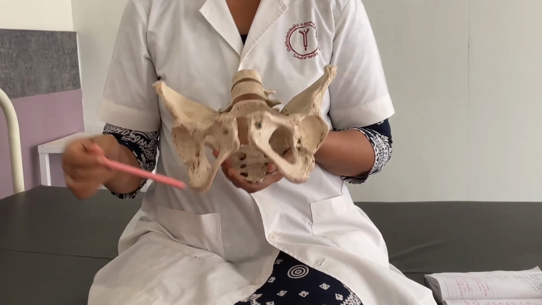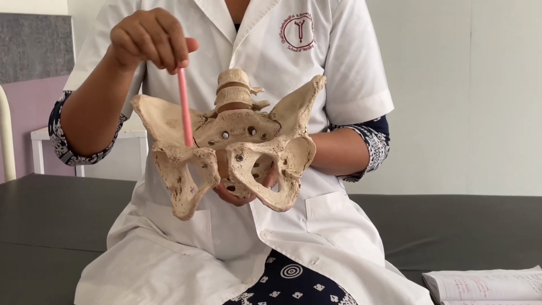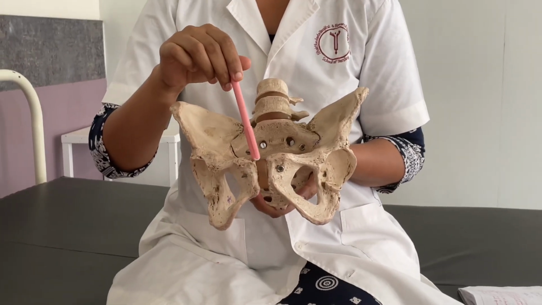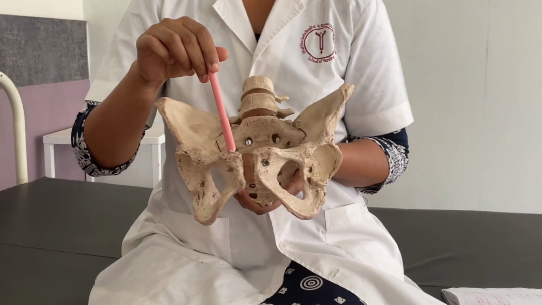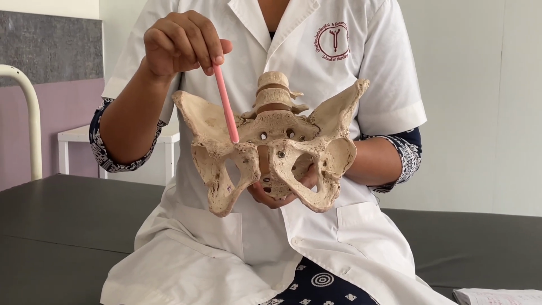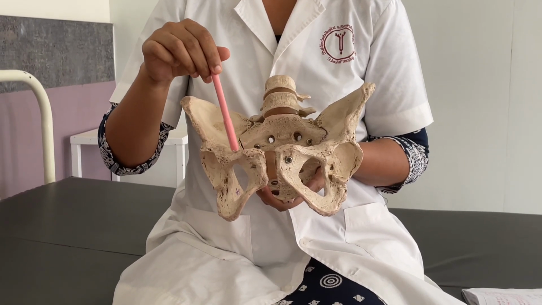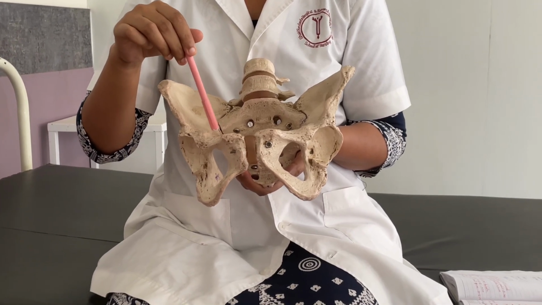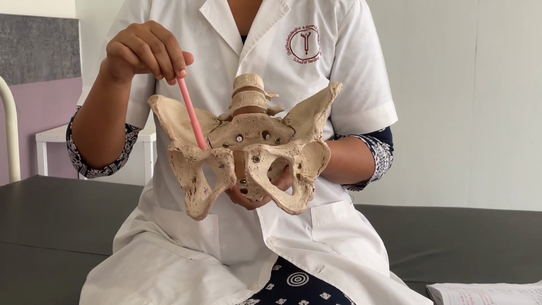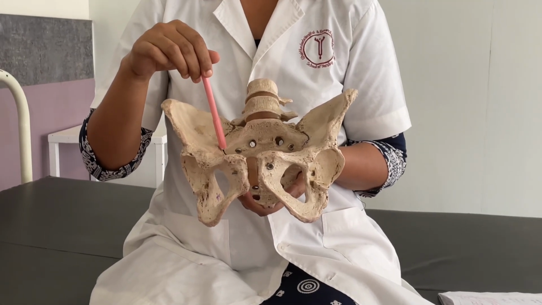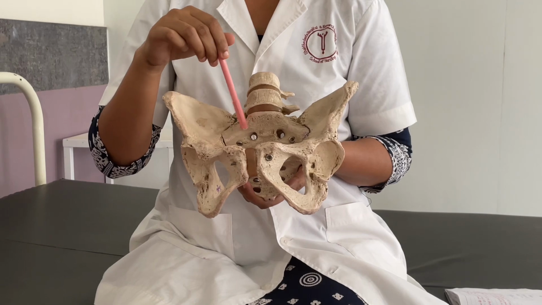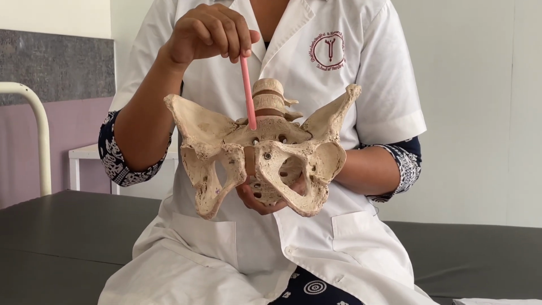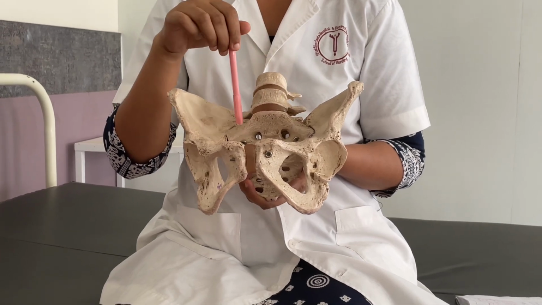Then this is the pelvic brim. The pelvic brim has 9 landmarks: 1 symphysis pubis, 2 pubic crest, 3 pubic tubercle, 4 pectineal line, 5 iliopectineal eminence, 6 iliopectineal line, 7 sacroiliac joint, 8 sacral ala, and 9 sacral promontory. These are the 9 landmarks of the pelvic brim.